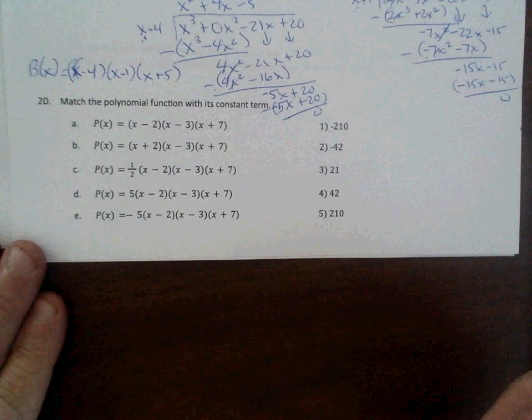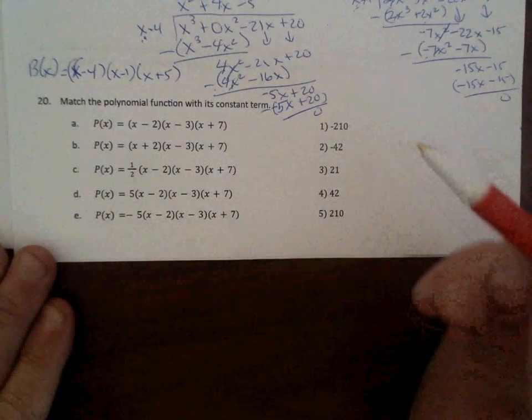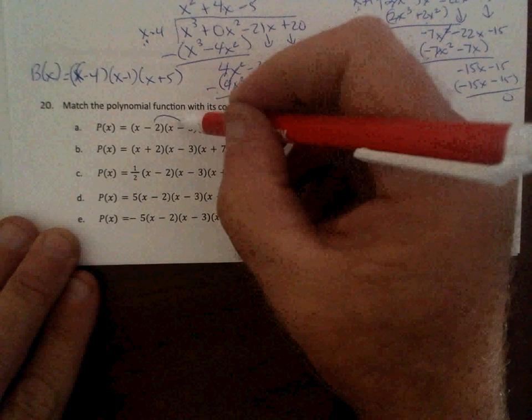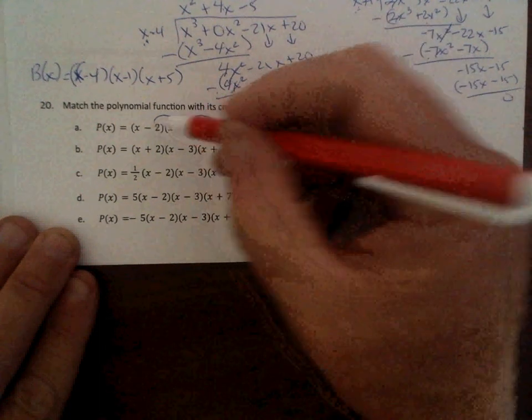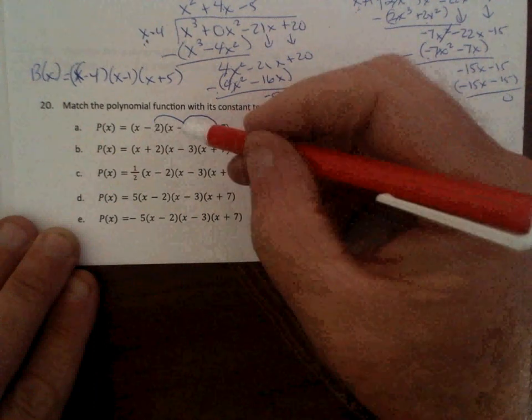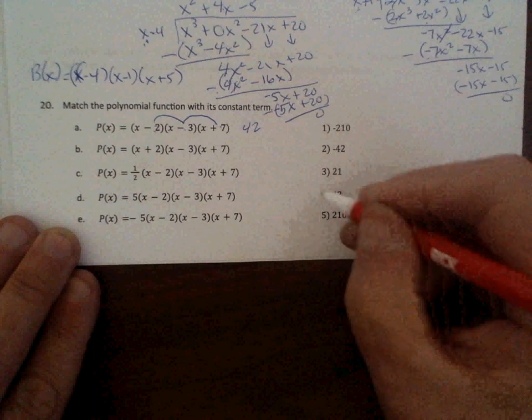All right, on 20, it says match each polynomial function with its constant term. I told you how to do this. We're going to multiply all the constants together. So this one we're going to get -2 times -3 times positive 7. -2 times -3 is positive 6 times 7 equals 42. So that's going to be number 4.